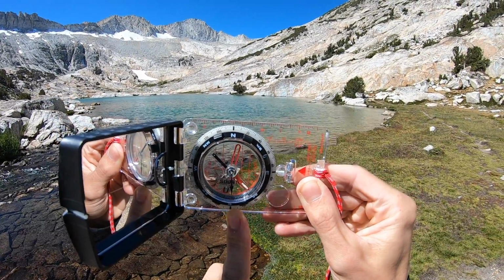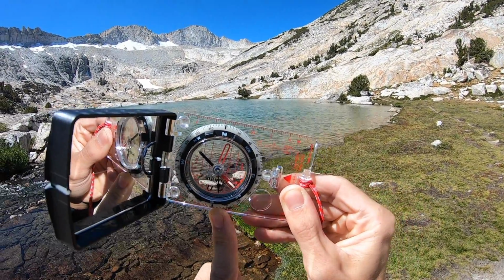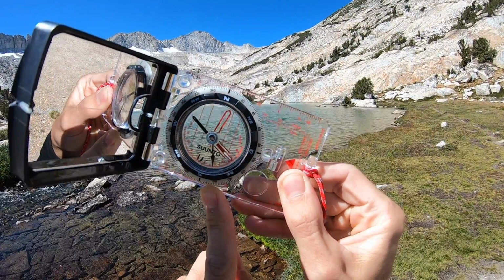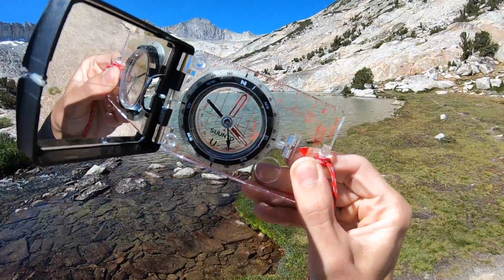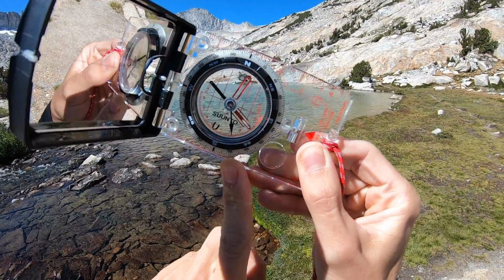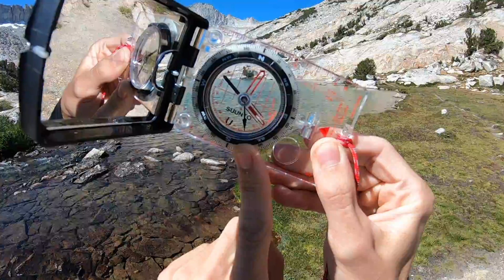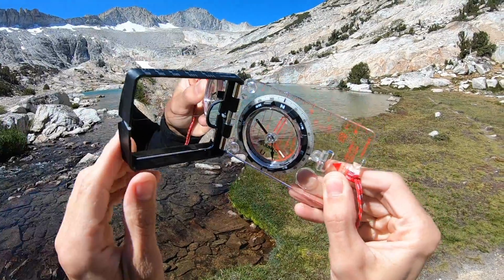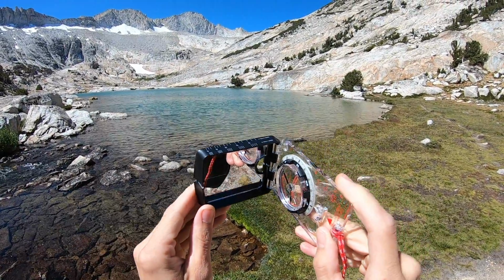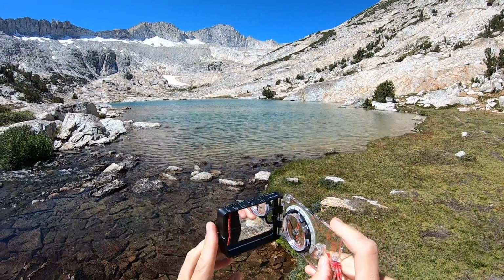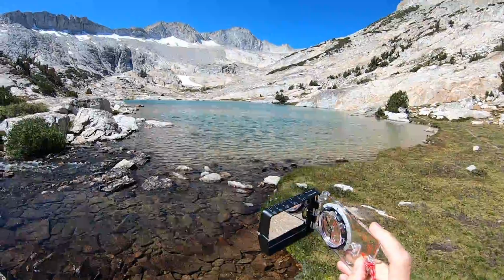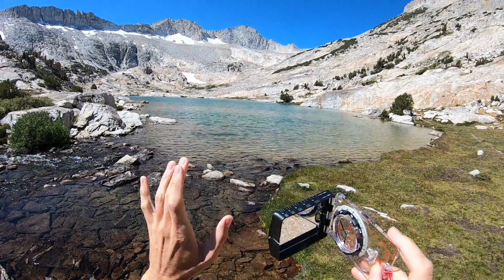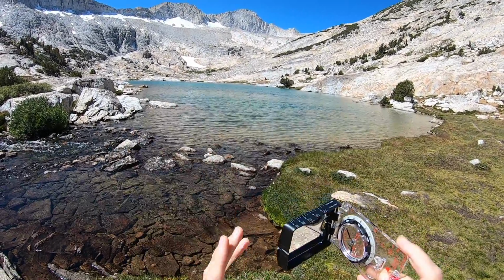So it really is just falling down with gravity, and as I turn it up like this, the black needle continues to point down because of gravity, and that is measuring the angle. So I'm going to go ahead and measure the angle to that summit, and using that angle, if I know the distance, I can figure out the height.